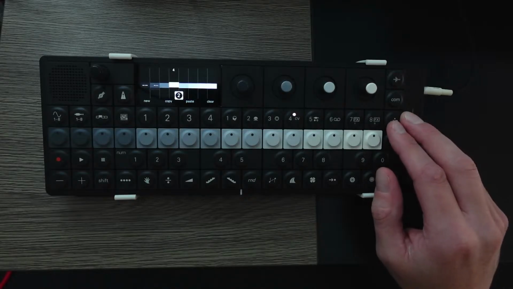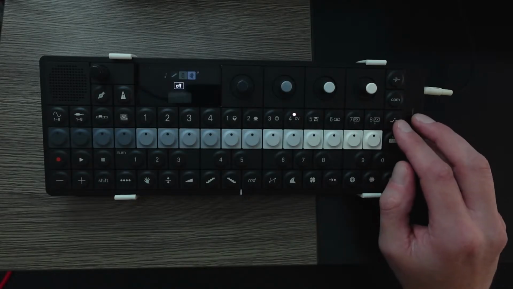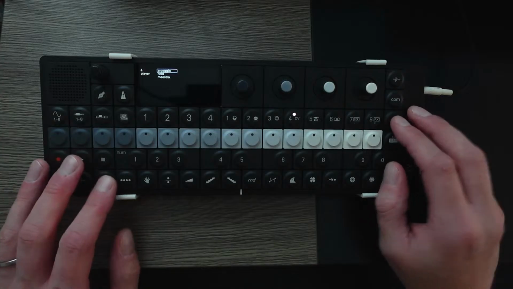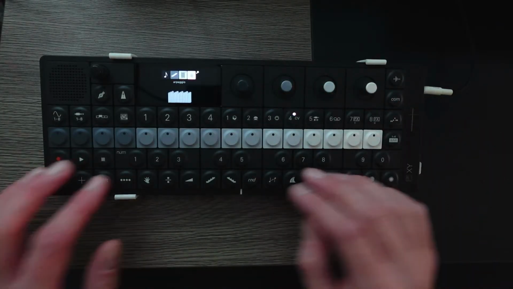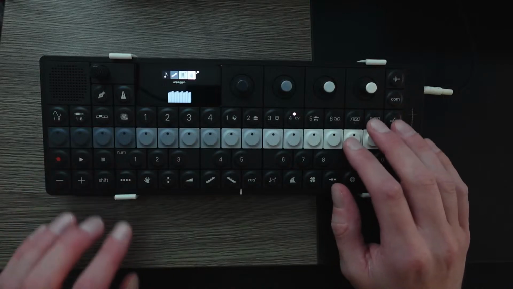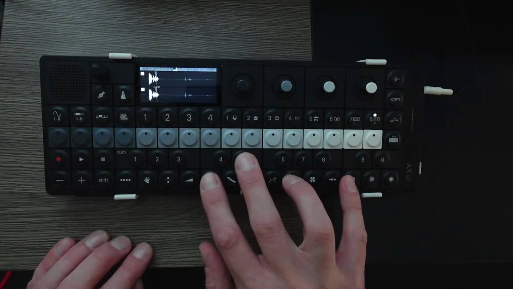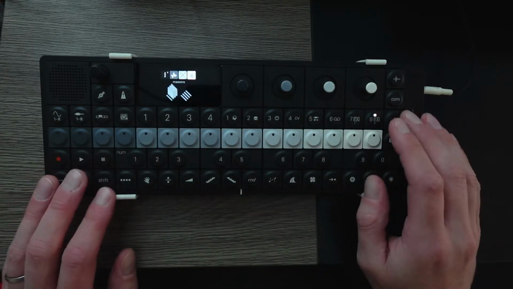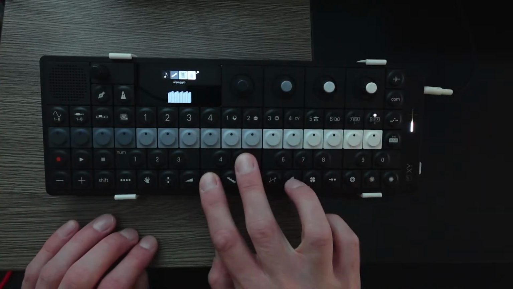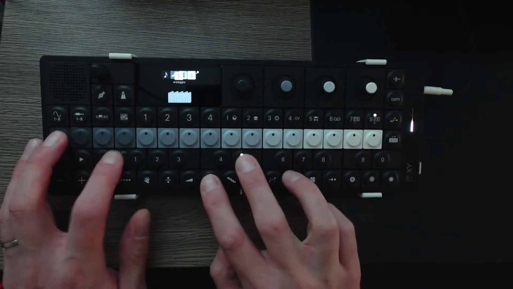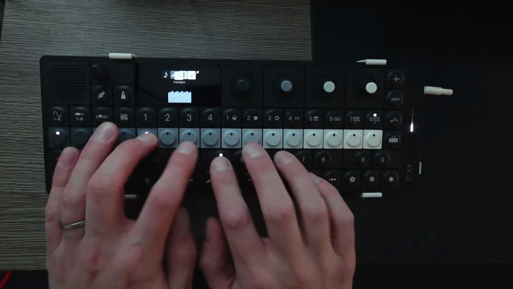Let's see. Checking the players. So I tried to play with the Maestro, and I just could not figure it out, and I gave it up. The arpeggiator, or the arpeggio, is a lot easier. Let's see, is this the guitar one? Yeah. So let's turn the arpeggiator on here.